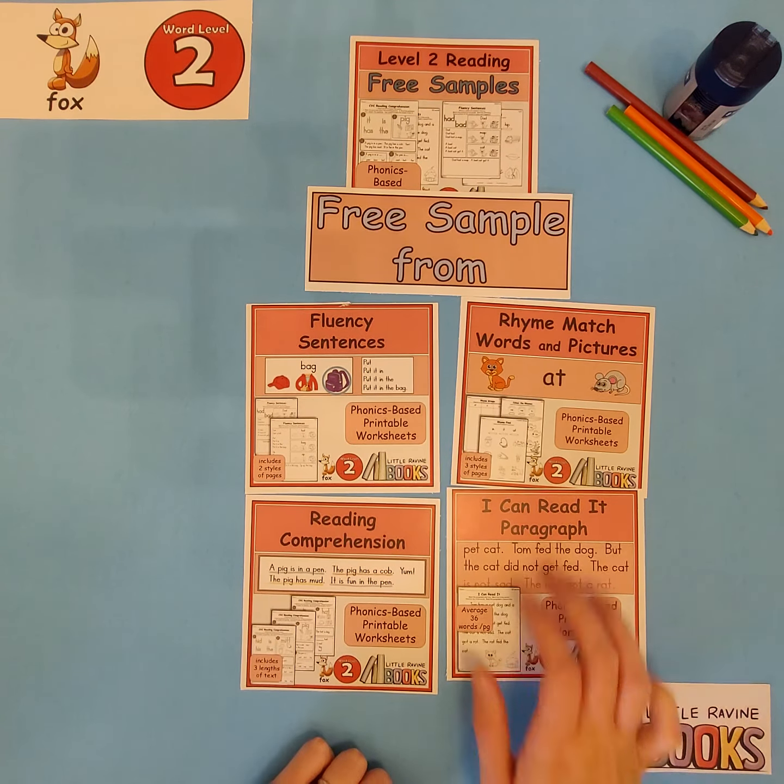They are all level 2, which means they are looking at your CVC words. The only look-ahead word that is in this level for level 2 is the word the. Everything else is CVC words or a double consonant word like will or mess or off, something like that. So everything else will be CVC.